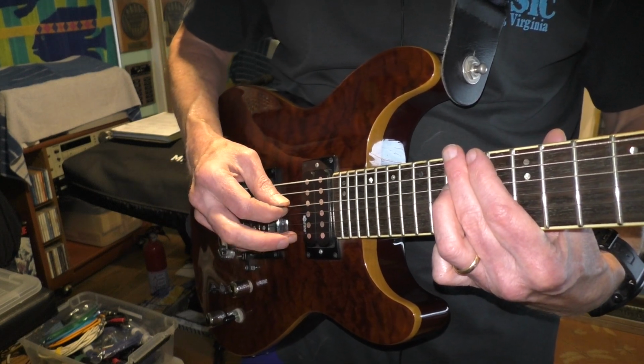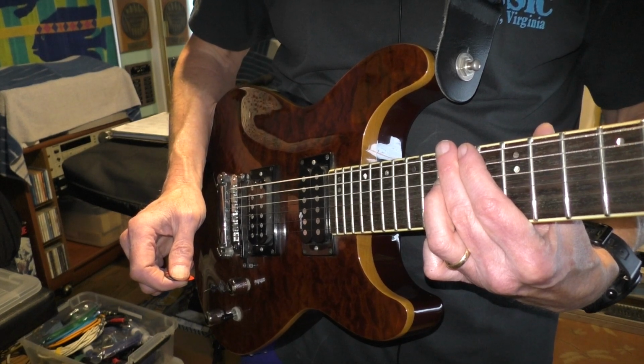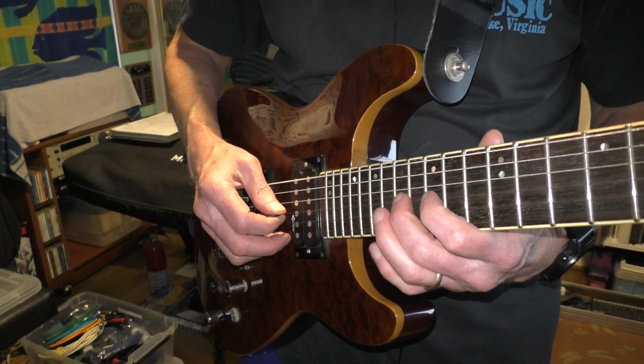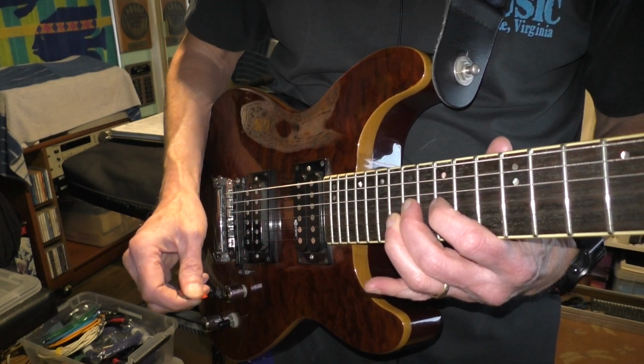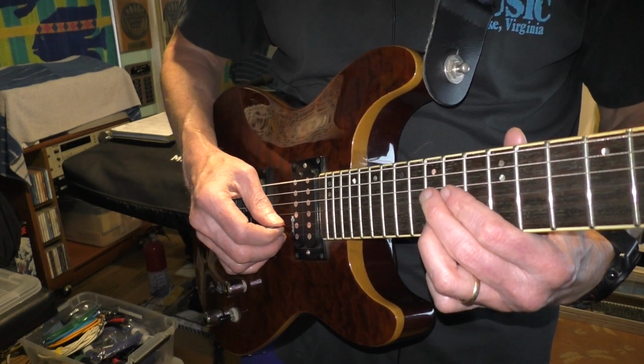The D string. Here is the G string. The B string.